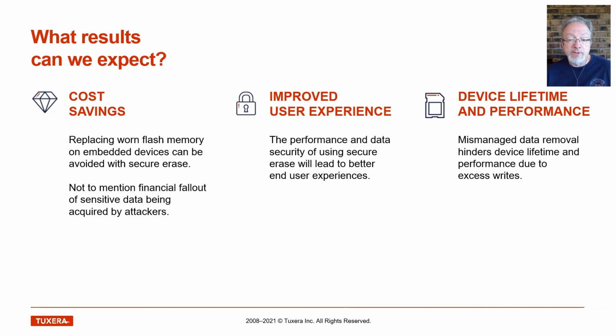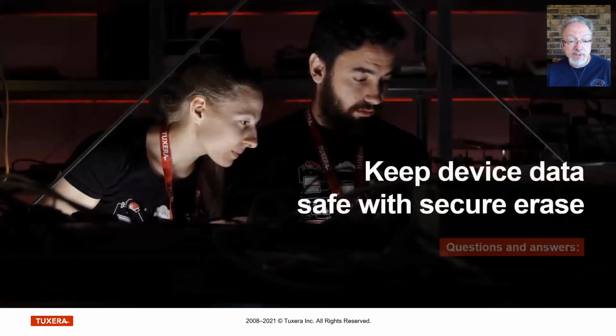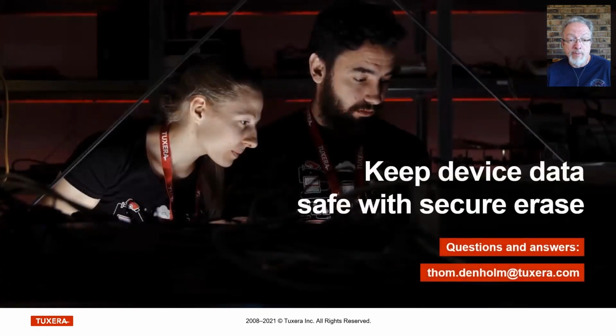We provide file systems and flash management software, so this is a discussion I've had with many potential and current customers.